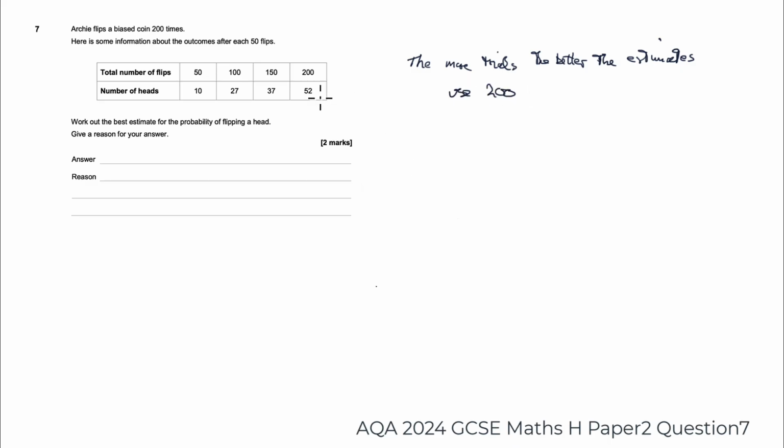And how many turned out to be heads? 52. So the estimate would be 52 200ths. Now that's not the way that we usually present probabilities.